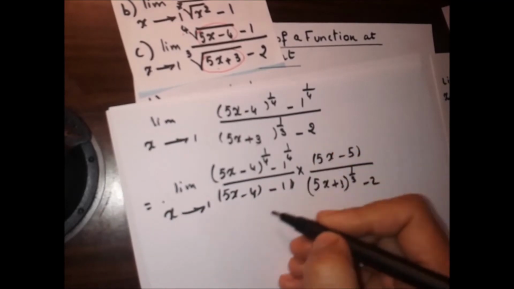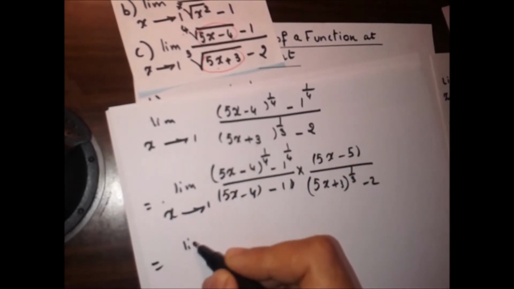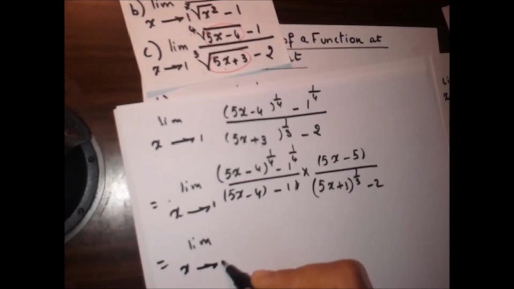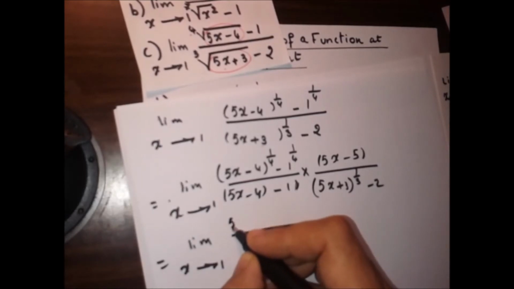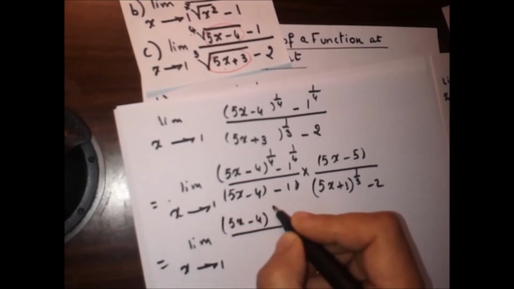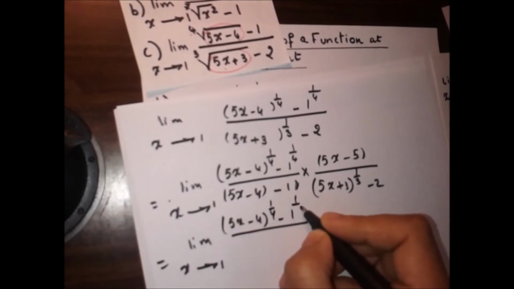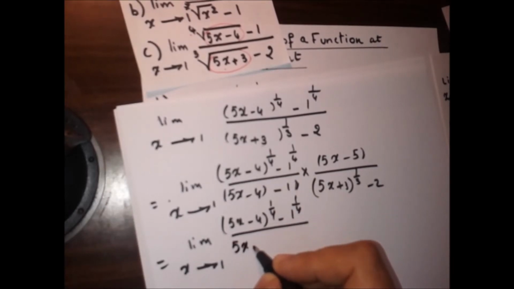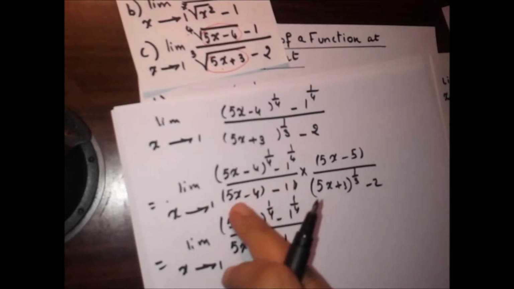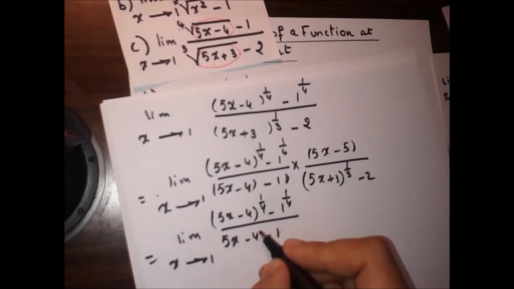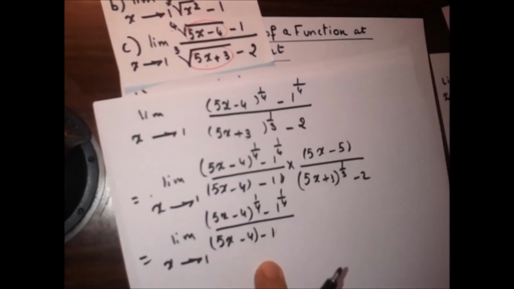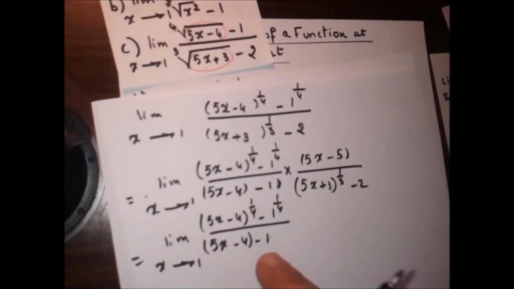So for the first term, we have limit as x tends to 1 of 5x minus 4 to the power of 1 over 4 minus 1 to the power 1 over 4, over 5x minus 4 minus 1. This is the first part, and now it matches the theorem, and we can use the theorem directly.